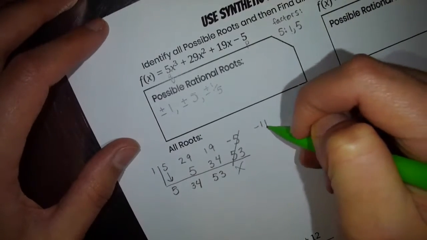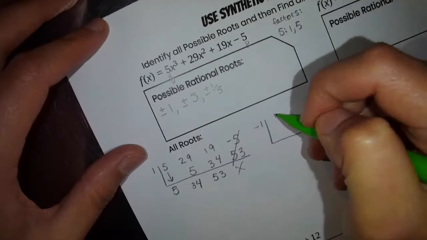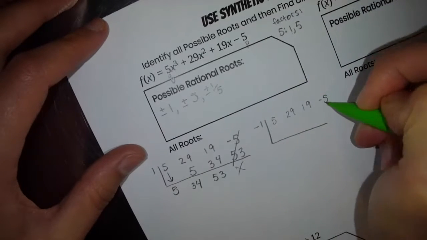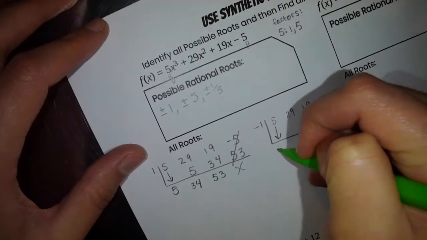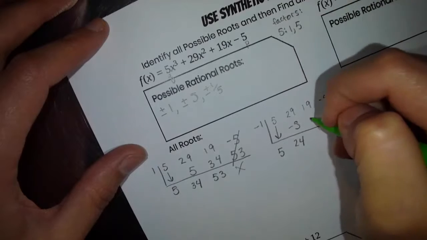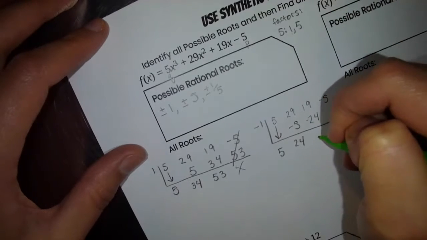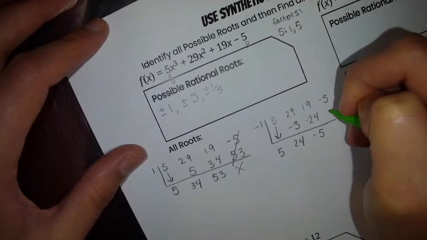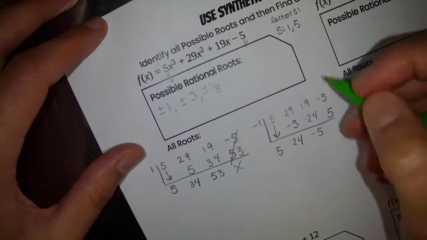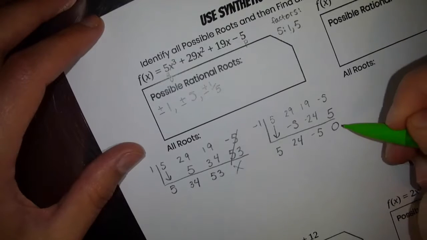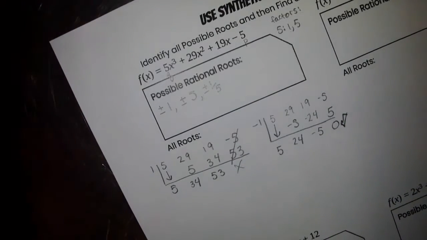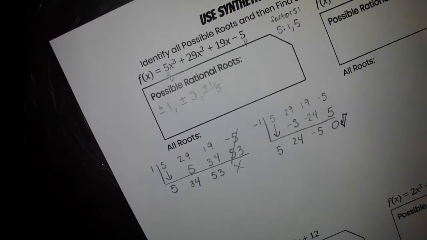So let's try negative 1. Okay, do our synthetic division. And here we have negative 5 times negative 1 is 5, and this comes out to be 0. So this one is a factor. We'll put a little check sign next to that. That is definitely a factor, negative 1.